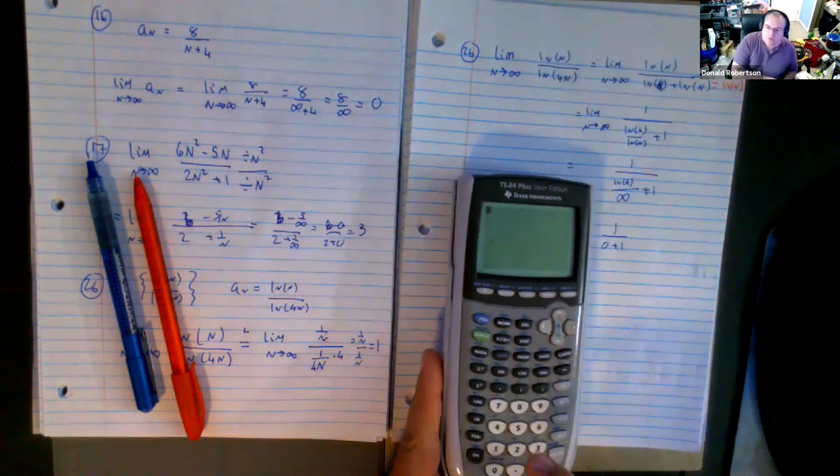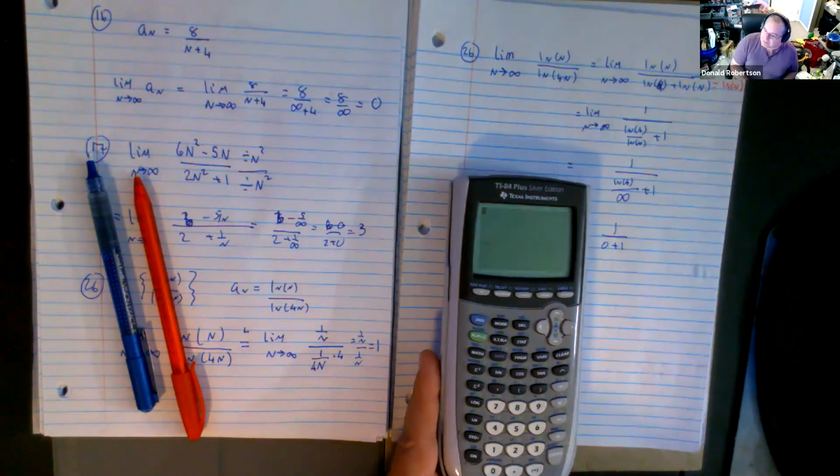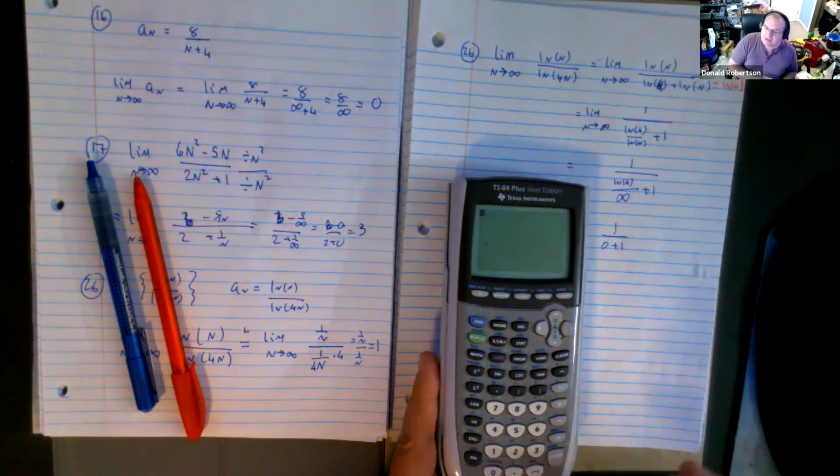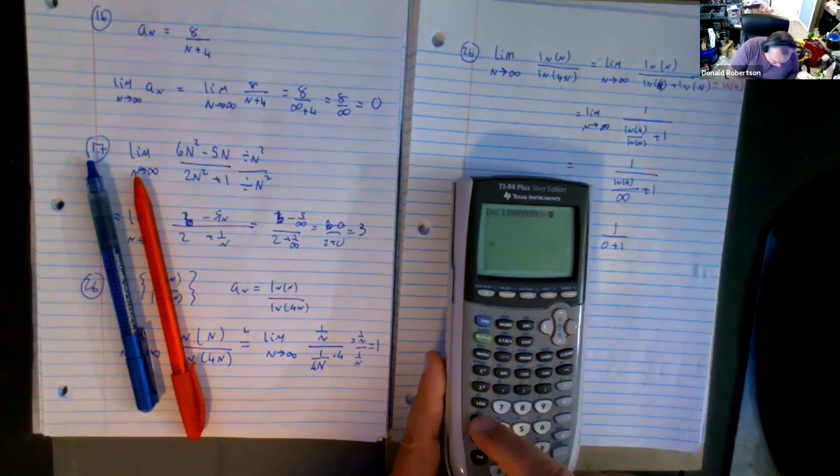If I wanted to know what the log of n over the log of 4n would be for a very big number, right? N tends to infinity. I could estimate it like this. I could do the natural log of 1 million divided by the natural log of 4 million.